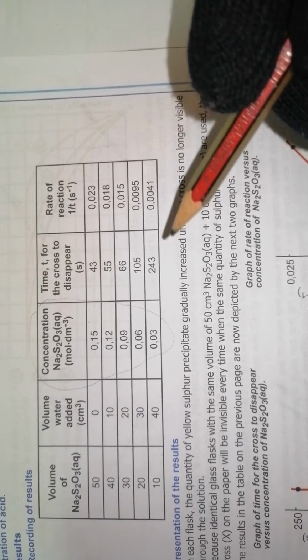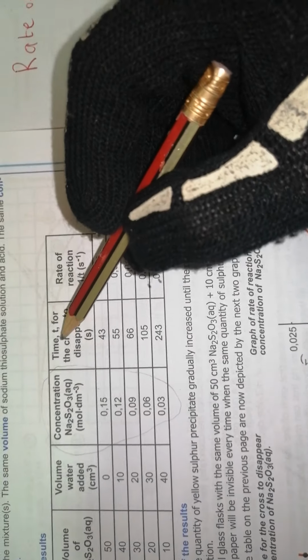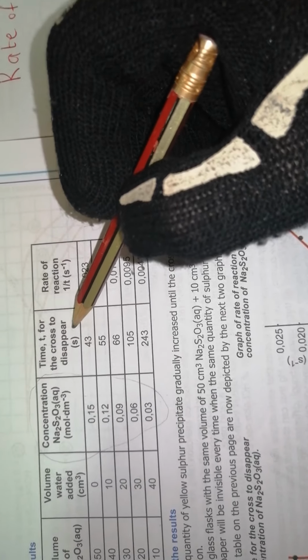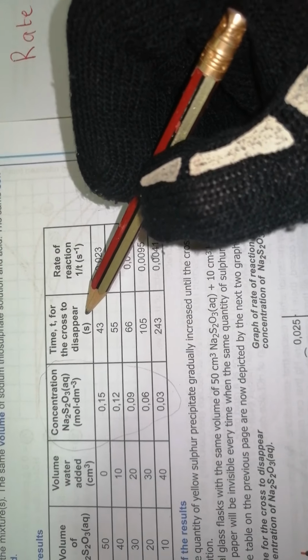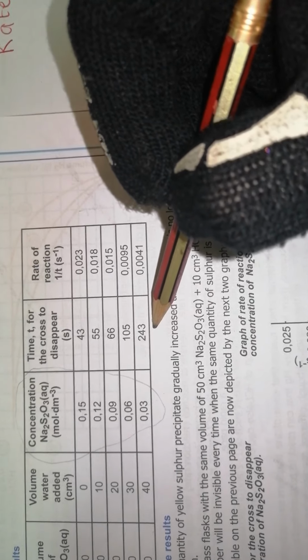Right, now here's the volume of that sodium thiosulfate that they used. This is the volume of water added, and this is the concentration that they had. Now, this is what we're going to be focusing on, the concentration. Now, as you're going down, can you see that the concentration is decreasing? And we know from theory that if concentration decreases, then automatically rate of reaction will decrease, and we'll see that now. Right, so then they measure the time it took for the cross to disappear, which is basically the time it took for the solid to form. And as you're going down the table, you can see that the time is increasing.